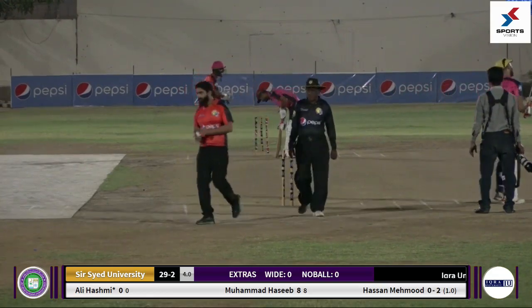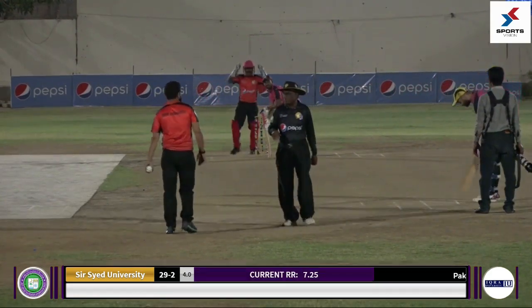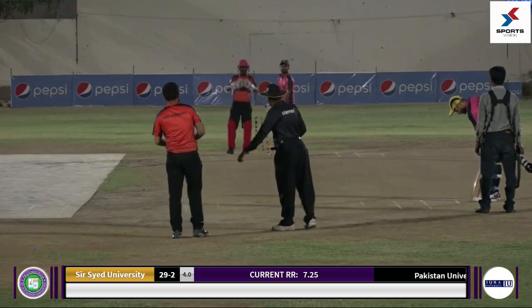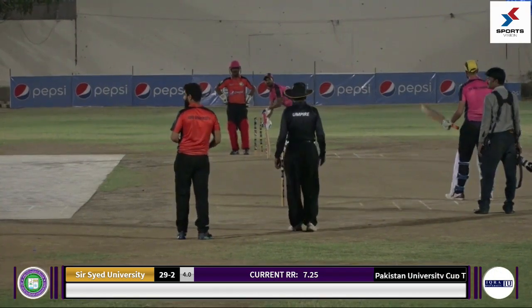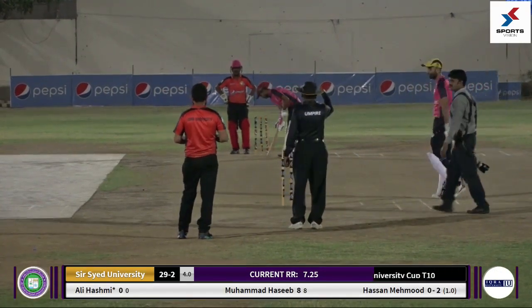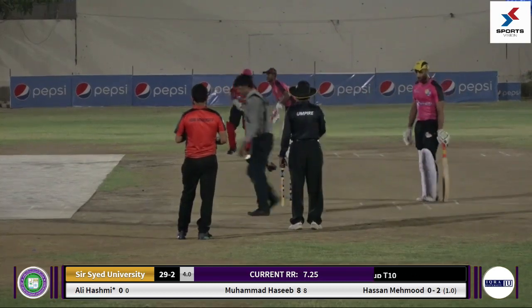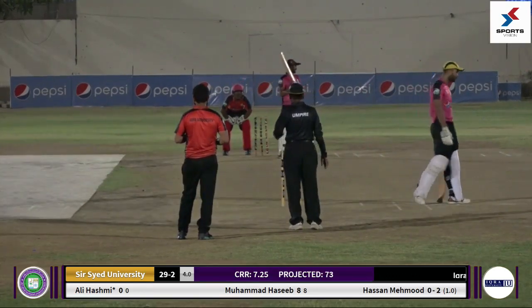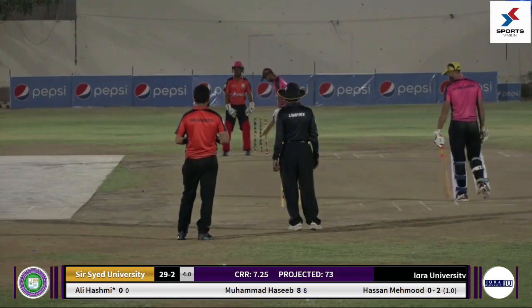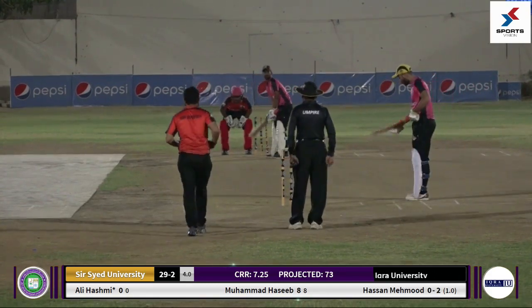So over number 5 is about to start, 29 for 2, SSUET. And we have Hassan Mahmood, who conceded just 2 runs in his first over. He's bowling his second and last over, as we have a 2 over quota in the T10 format.